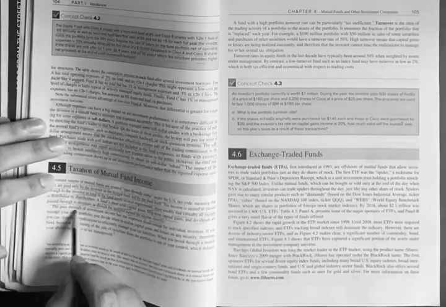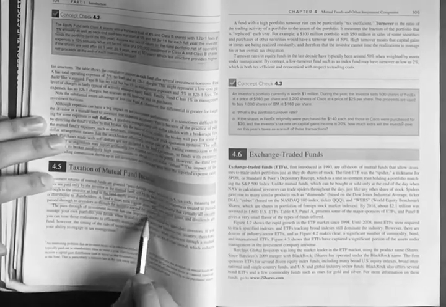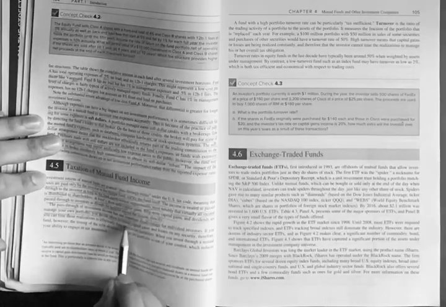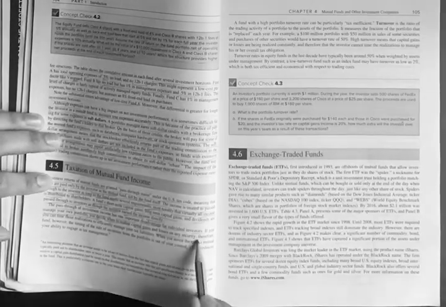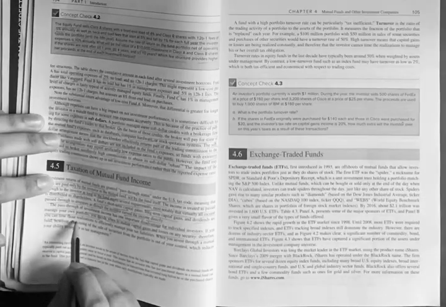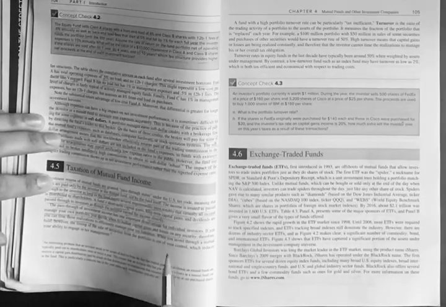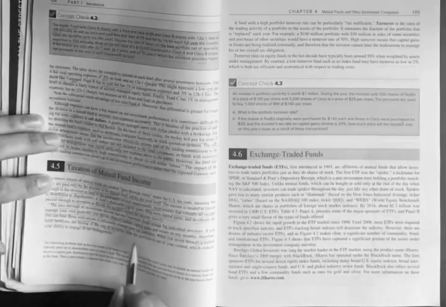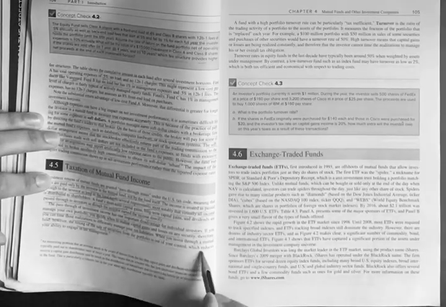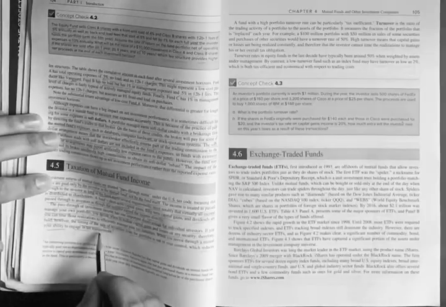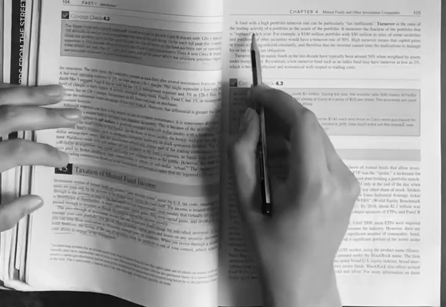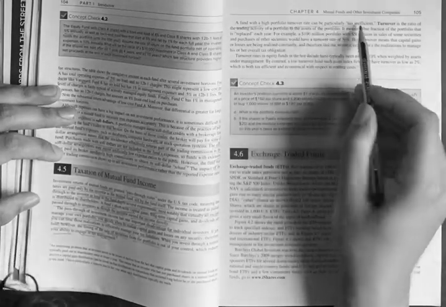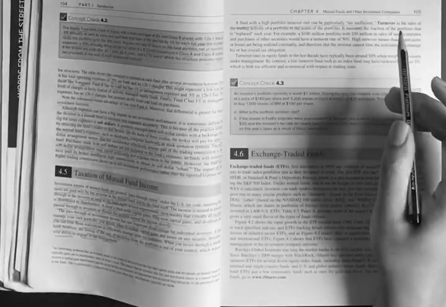The pass through of investment income has one important disadvantage for individual investors. If you manage your own portfolio, you decide when to realize capital gains and losses on any security. Therefore, you can time those realizations to effectively manage your tax liabilities. When you invest through a mutual fund, however, the timing of the sale of securities from the portfolio is out of your control, which reduces your ability to engage in tax management. A fund with a high portfolio turnover rate can be particularly tax inefficient.